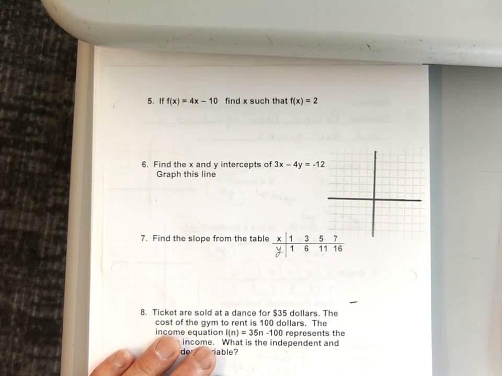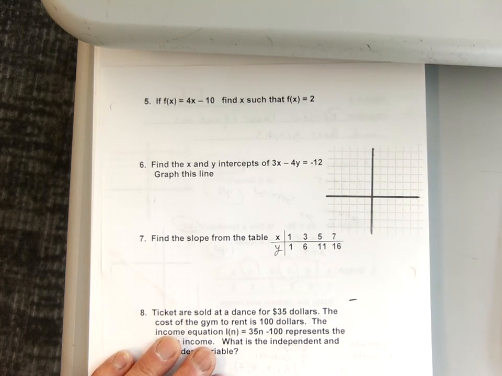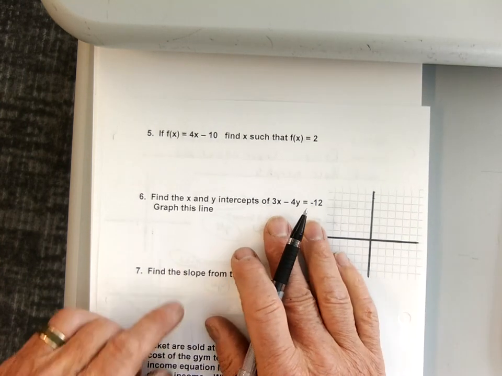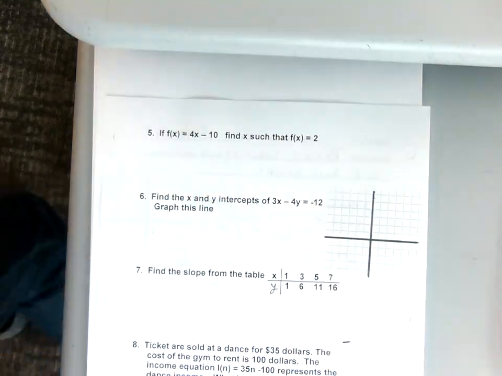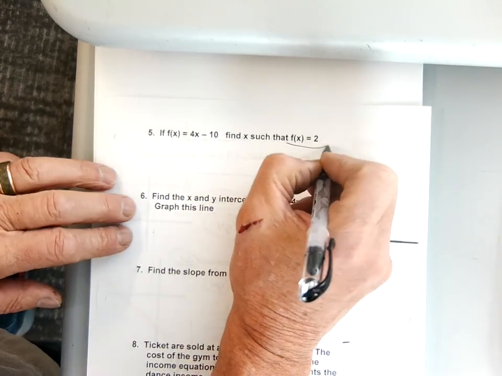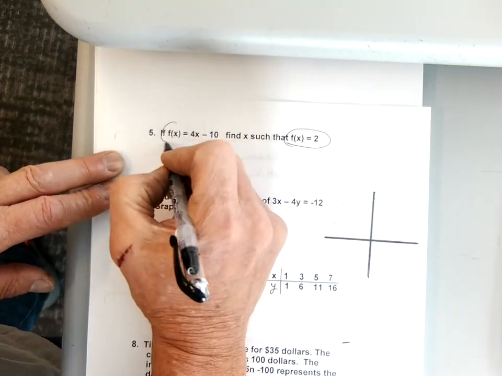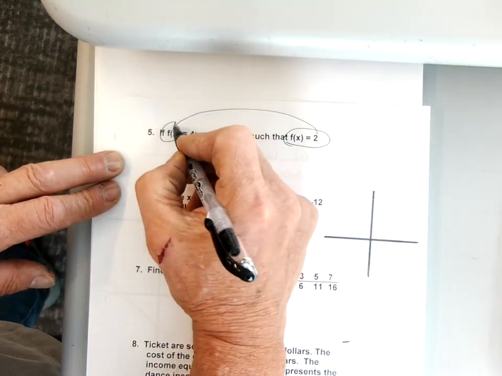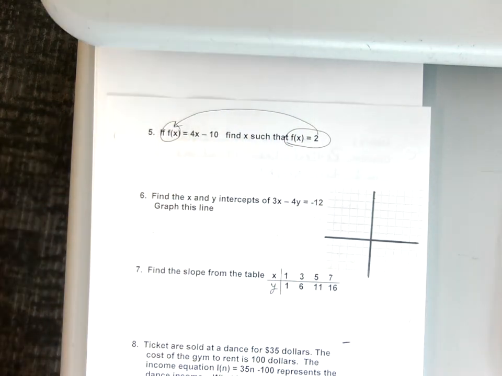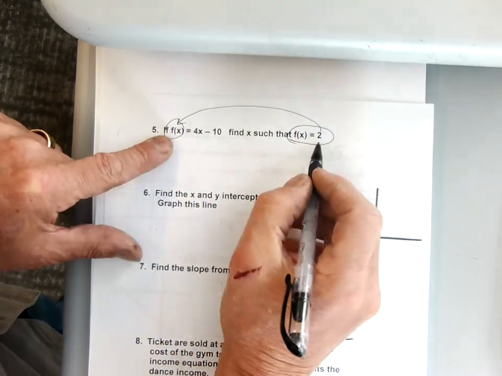Okay, let me keep going. Girls, you got your review in front of you? So, number 5. This one's different, and you have to be careful. It does not say f(x) is equal to 2. Instead of writing f(x), I'm going to write 2. Make yourself draw that little arrow there, okay? I'm not going to write f(x); I write 2.